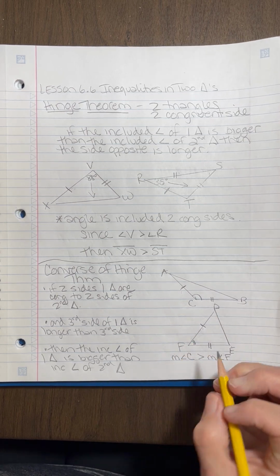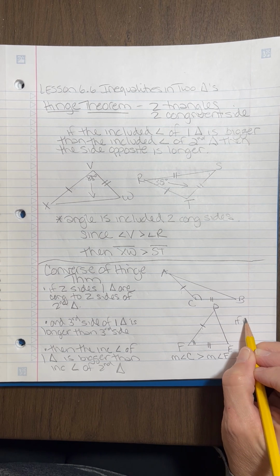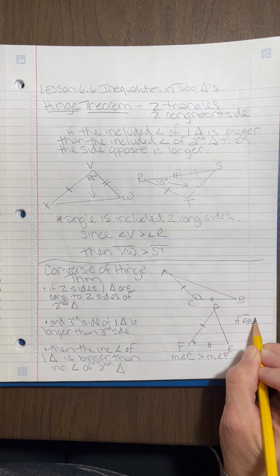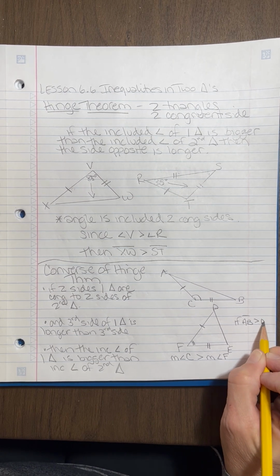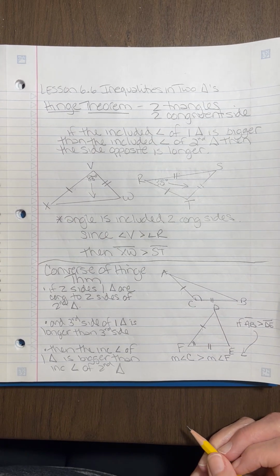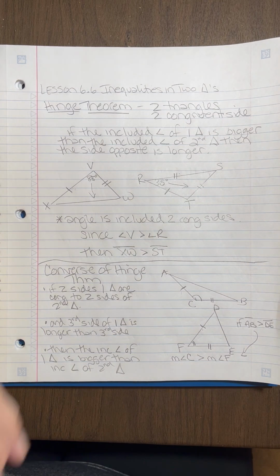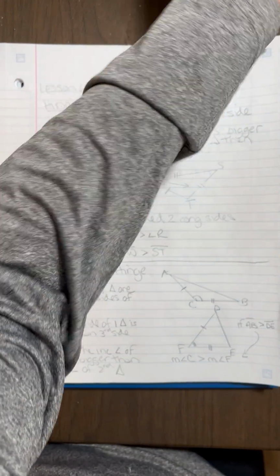Okay, so if AB is greater than DE, then we can conclude that the measure of angle C is greater than the measure of angle F.